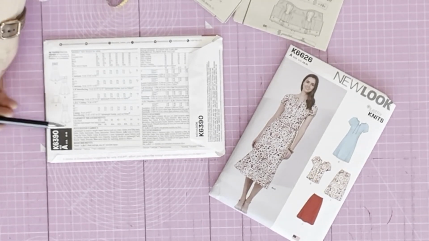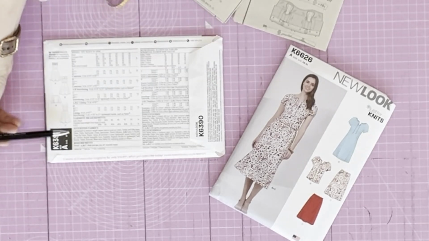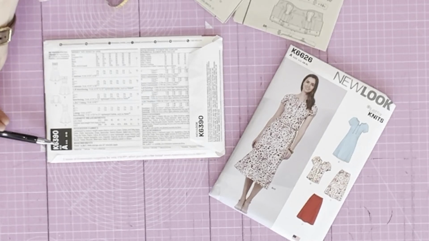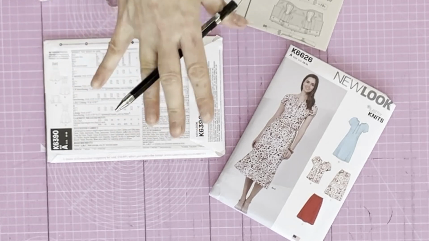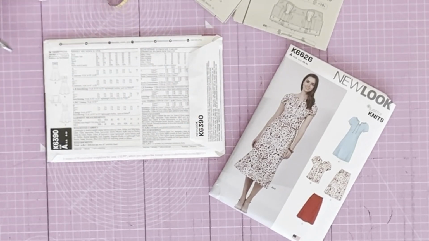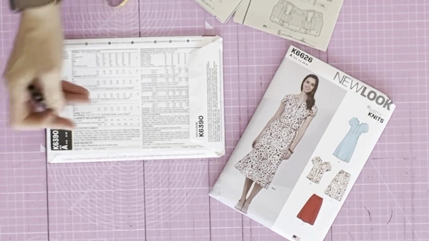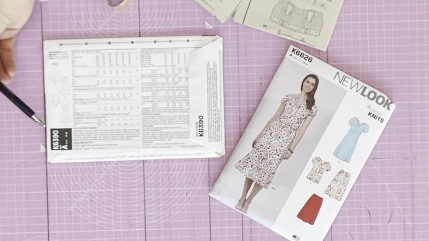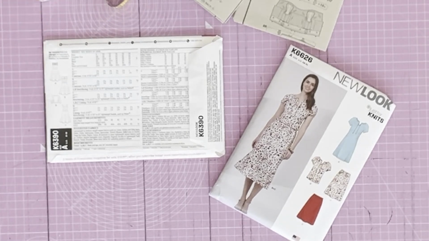So again, you've got the code at the bottom. This is actually a slightly different pattern, but this is the code. Now this number here will be printed onto every single pattern piece. So if you're anything like me and you have multiple patterns on the go at any one time, you can match the pattern pieces up to this code and pop them all back in their packets safely.